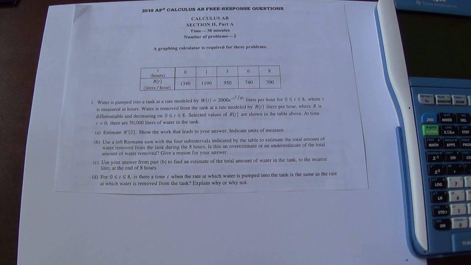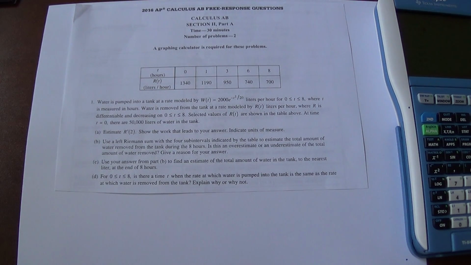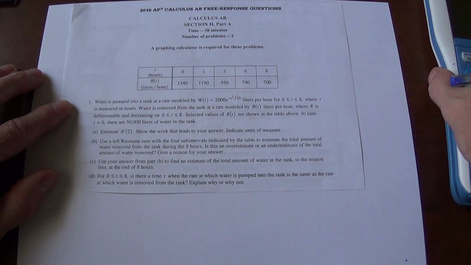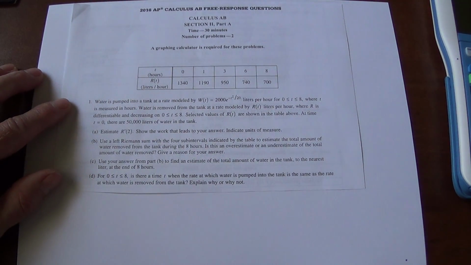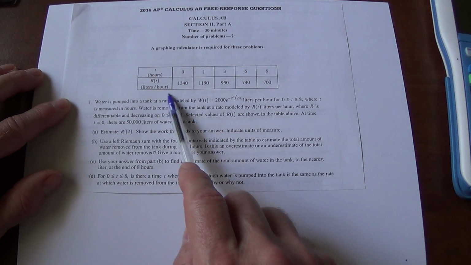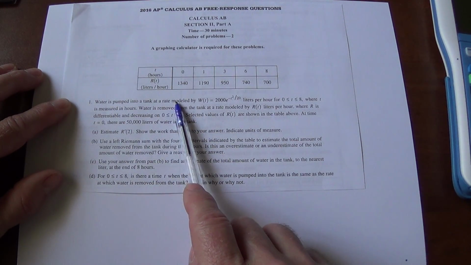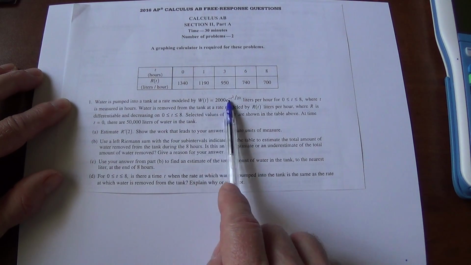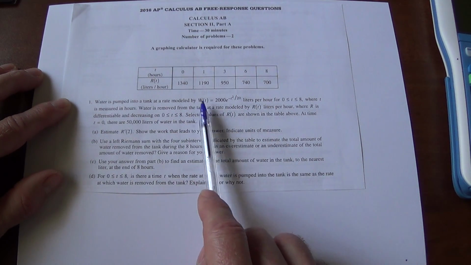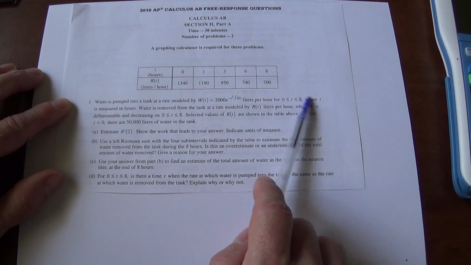Hi, today we're going to solve 2016 AP Calculus AB question number 1. So it's a calculator active question, and you do need a calculator here quite a bit. What we have here: water is being pumped into a tank at the rate modeled by this function, in liters per hour. Please note this is the rate. T is measured in hours.